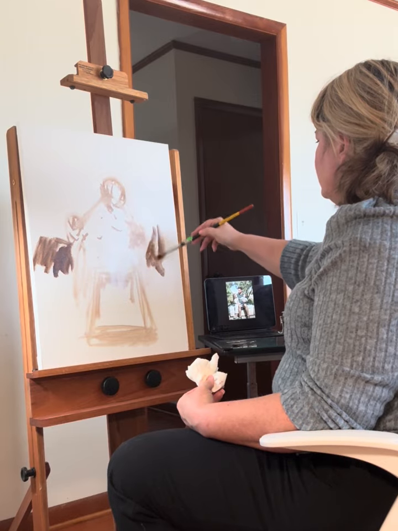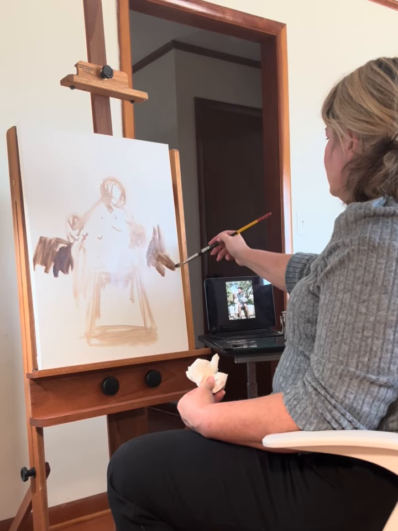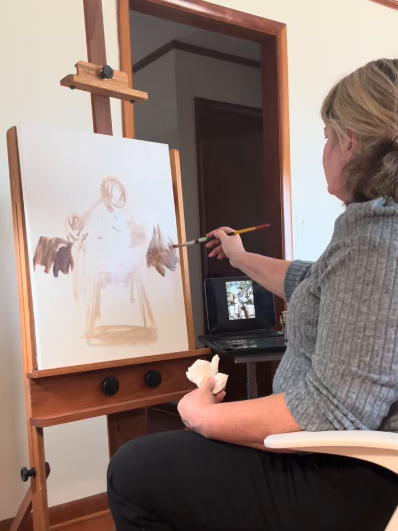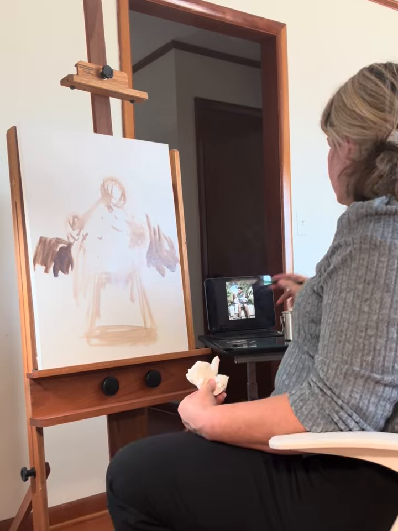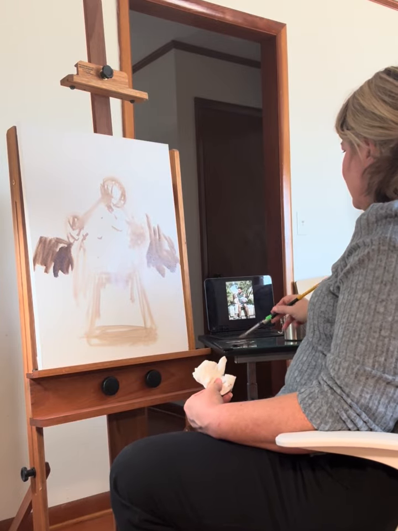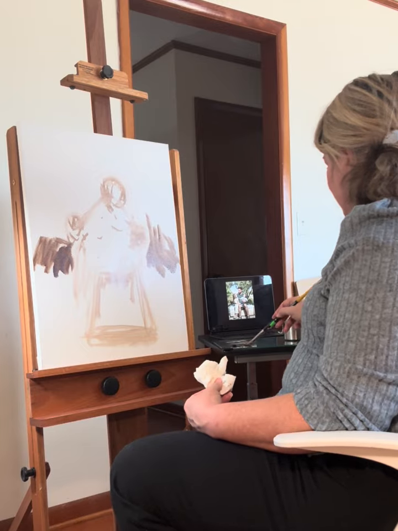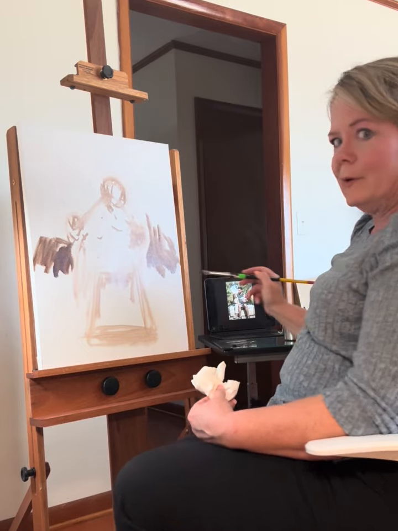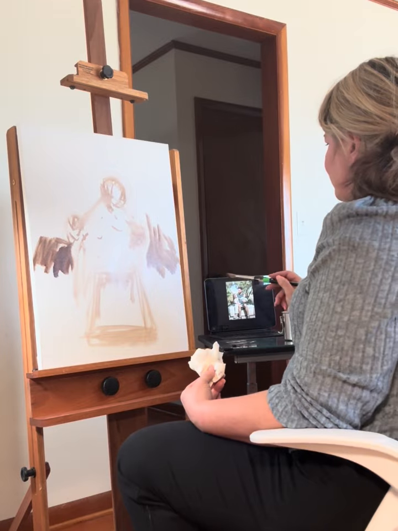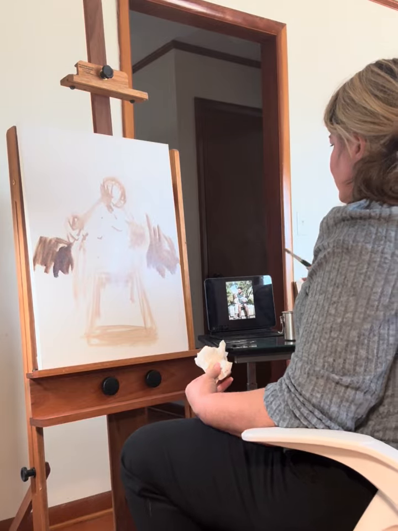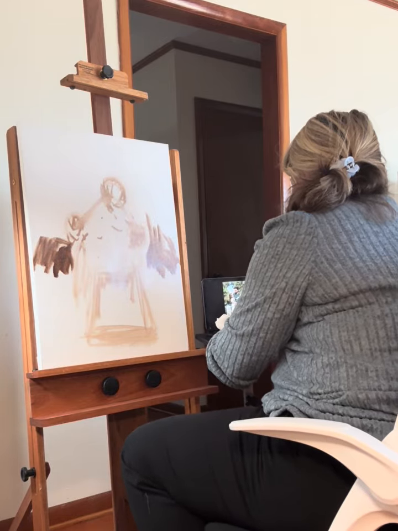Okay, so I've got this landscape stuff happening in the background. It's darker. And I've really got the iPad closer than I would normally be doing, partly so you can see that I have it close enough to my material.